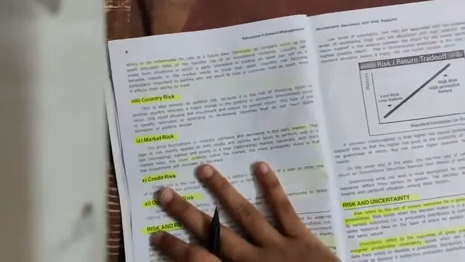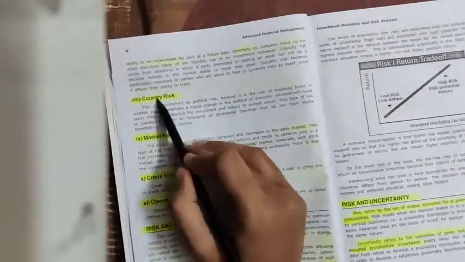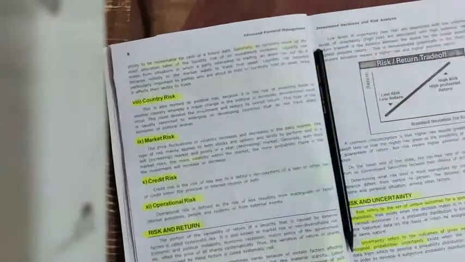Okay, now the next type of risk is country risk. What is country risk? See, for example, I am in India and I am planning to start a particular company in Dubai.